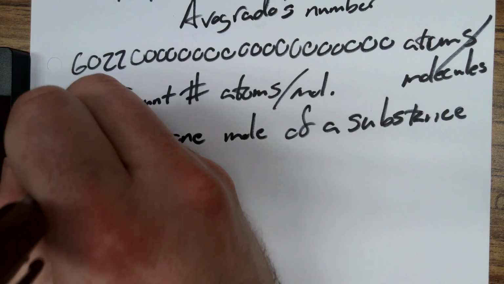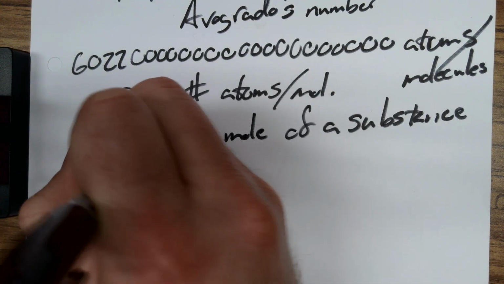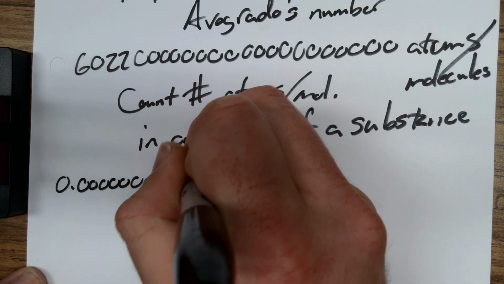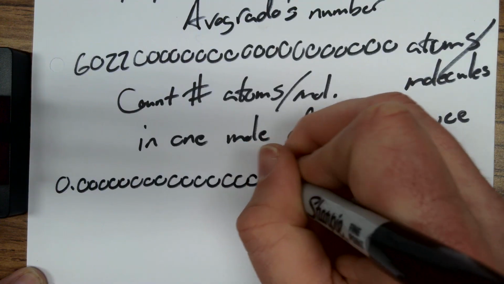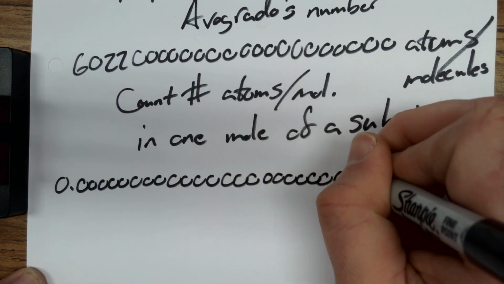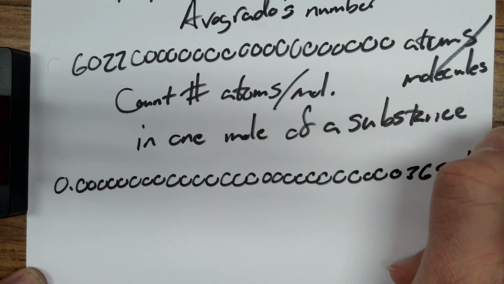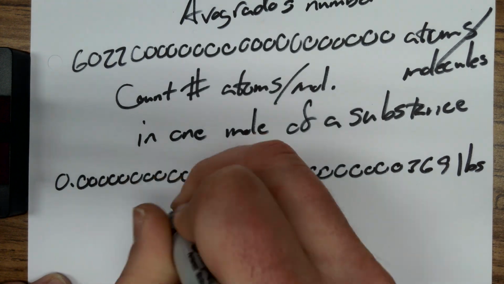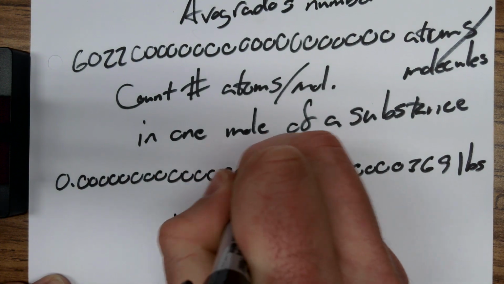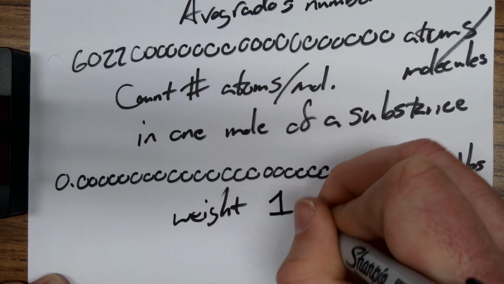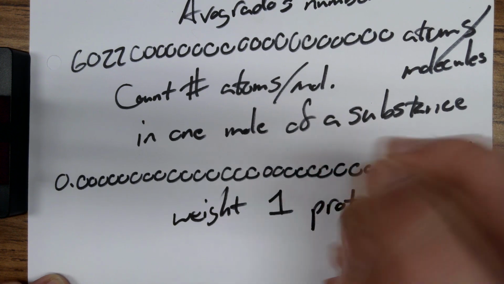That is 0.000 and so on, with many zeros, 369 pounds. That is the theoretical weight of 1 proton in an atom.